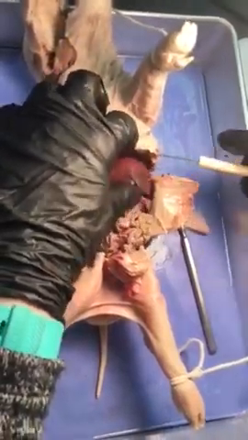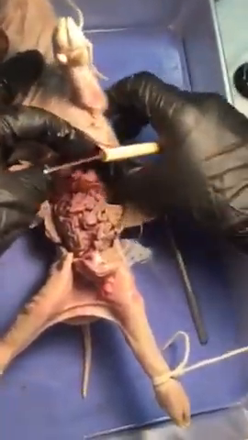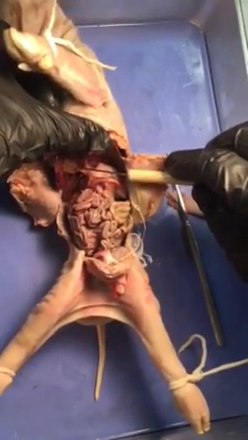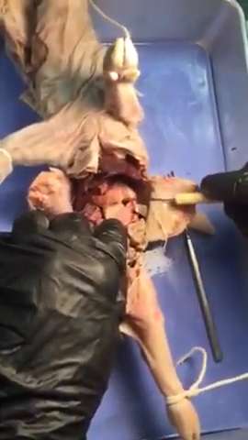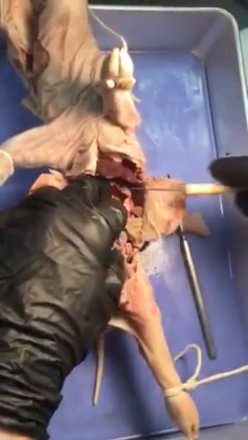All right. So here's the liver. What's this? Gallbladder. Okay, this is the gallbladder, stores bile, of course. And then here, stomach. Okay, so this is the stomach.